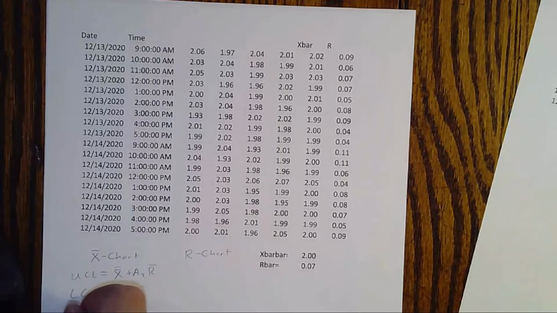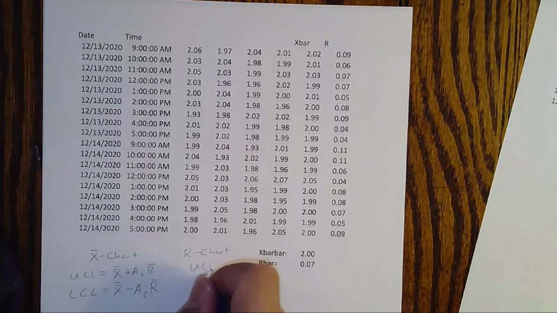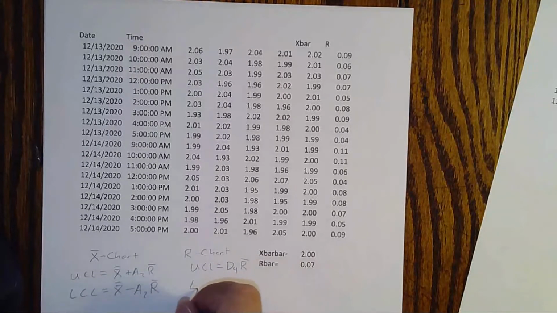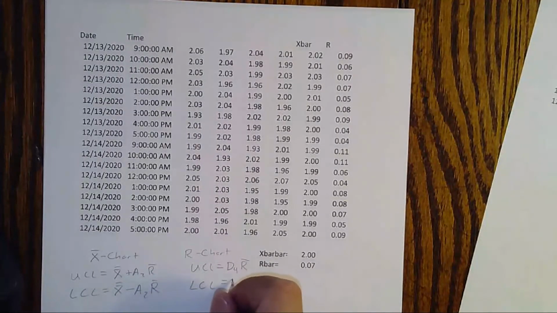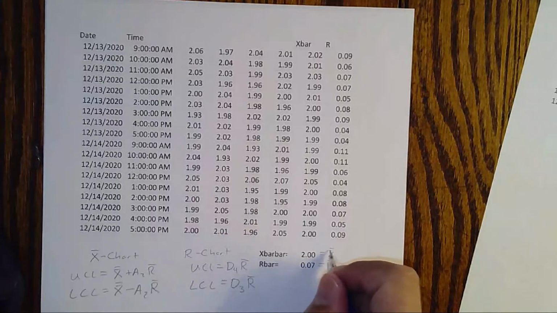The lower control limit is equal to X double bar minus A2 R bar. For the R chart, the upper control limit is equal to D4 R bar, and the lower control limit is equal to D3 R bar. So I have my R bar, and here's my X double bar.